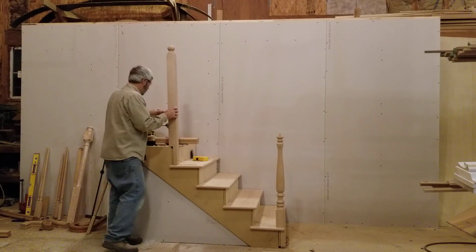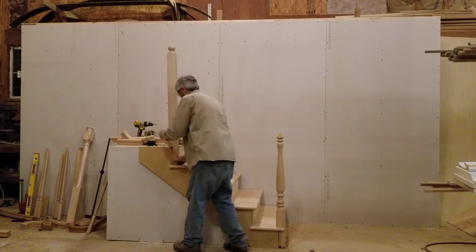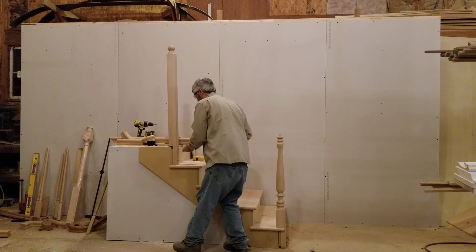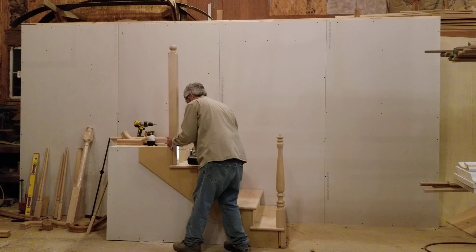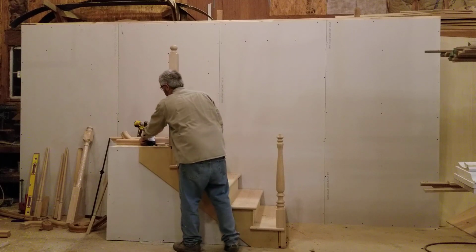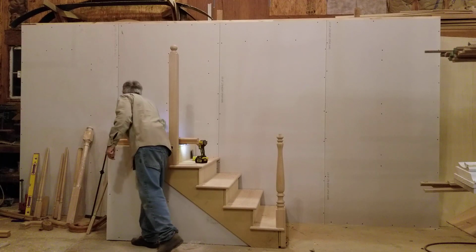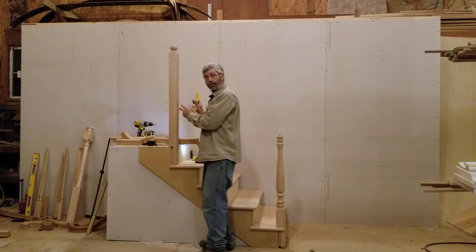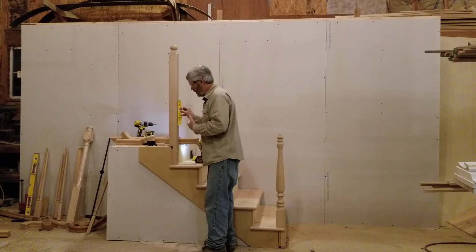All right, so real quick, I'm just going to screw this in place. I may only put a couple screws in. And I would have construction adhesive behind this. So one of the things I want to make sure of is that this is plumbed up. So I'm going to check the plumb this way, and after I install it, I'd also check the plumb this way.